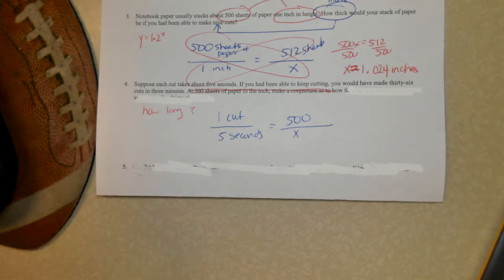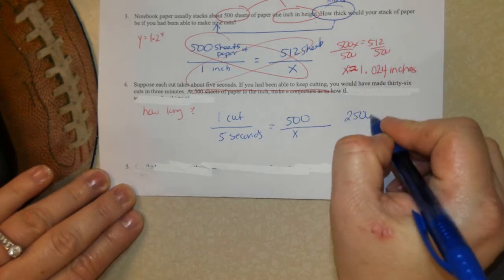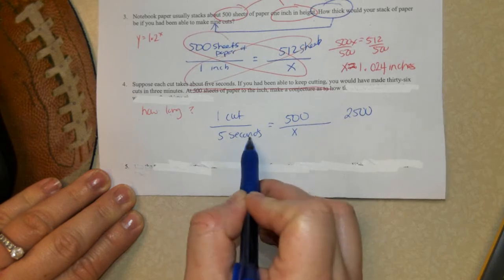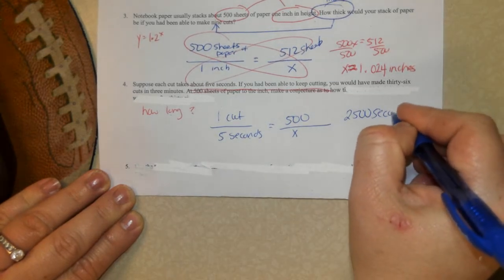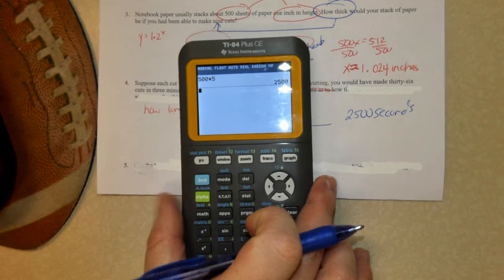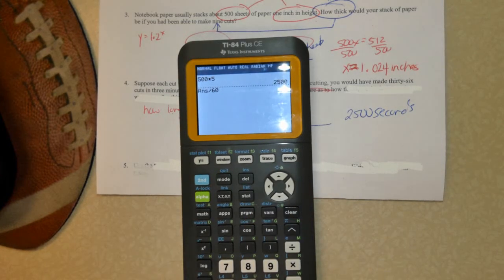You should come up with an answer of 2,500. Remember, this is in terms of time and in terms of seconds. Now, there's nothing wrong with that answer, but when somebody says 2,500 seconds, you're like, okay, but what does that really mean? So let's go seconds to minutes. Let's divide that by 60. It'll make a little more sense to us.